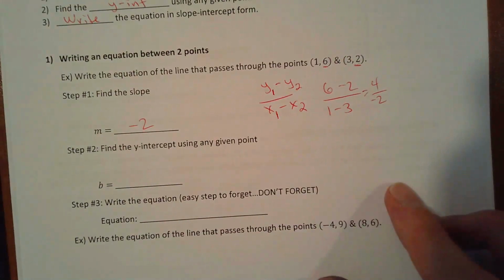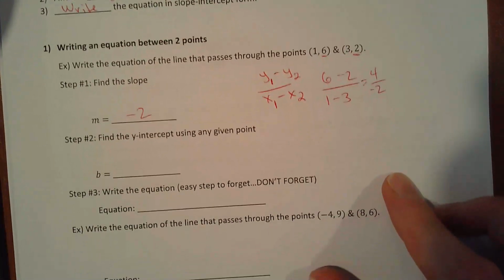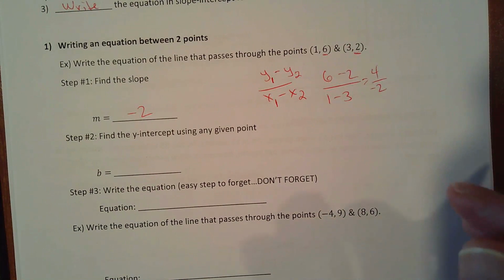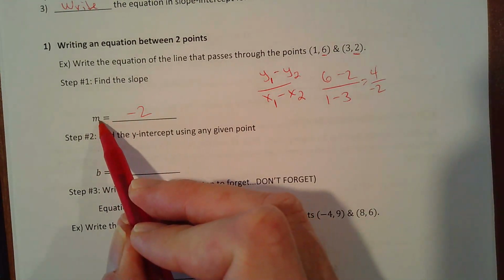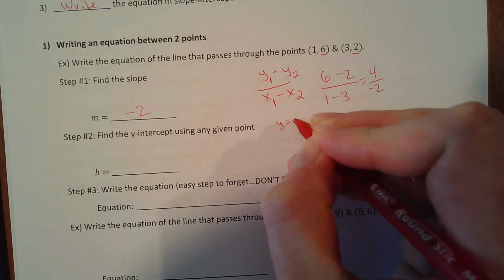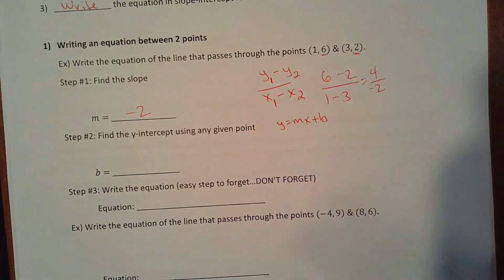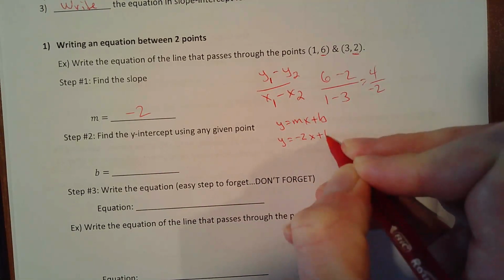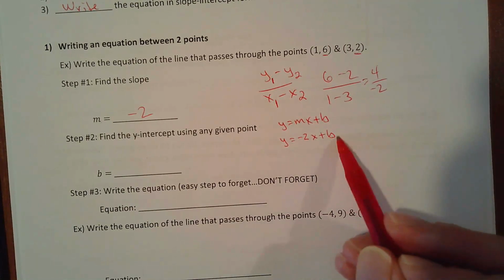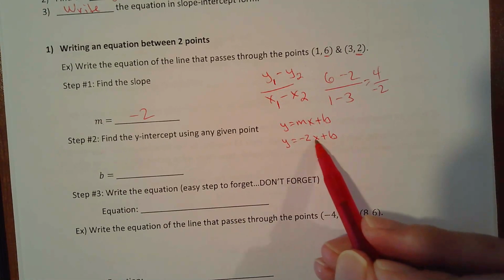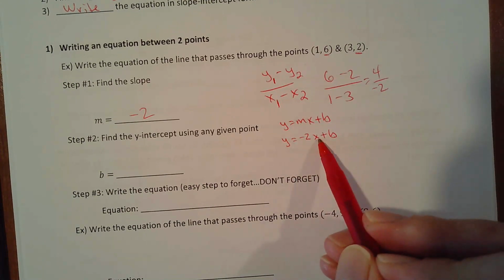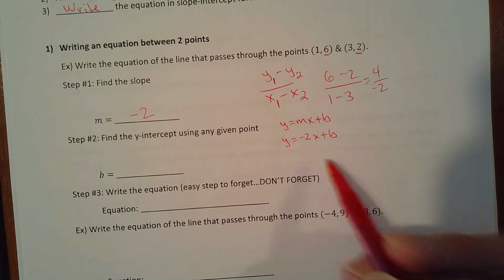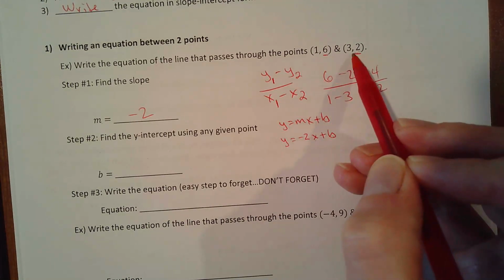Okay, now find the y-intercept using any point. So what we're saying here is I just found m. I know that y equals mx plus b is like my generic equation. So plug negative 2 in for m. So now I have y equals negative 2x plus b. If I'm trying to find b, it'd be really nice if I had an x and a y. So if I could just find an x and a y, plug them in, I could solve for b. Well, up here I have an x and a y, and there I have an x and a y. Doesn't matter which one you pick, just pick one.